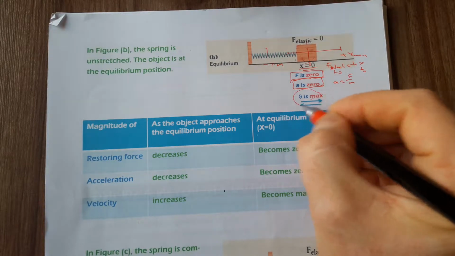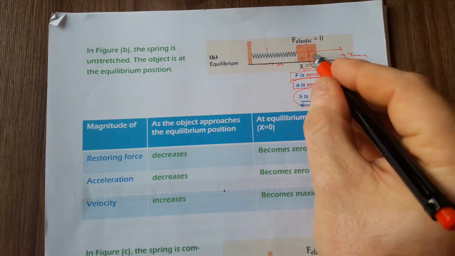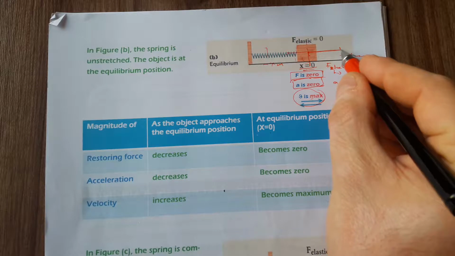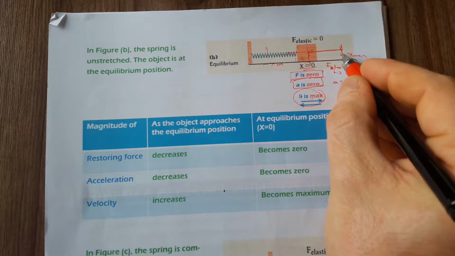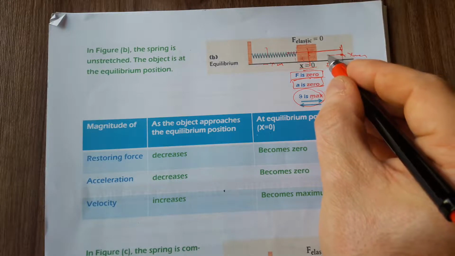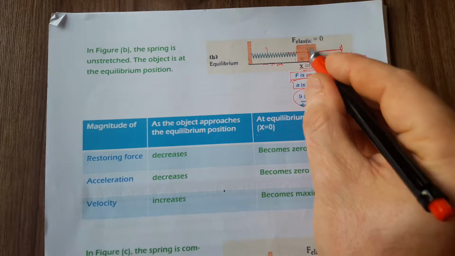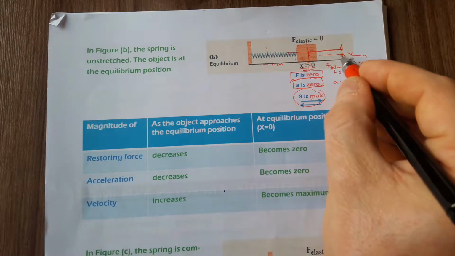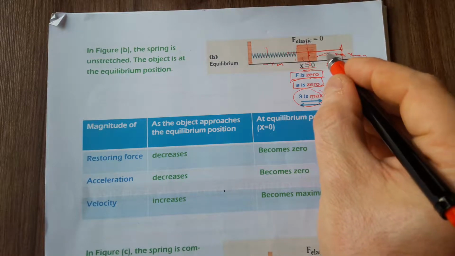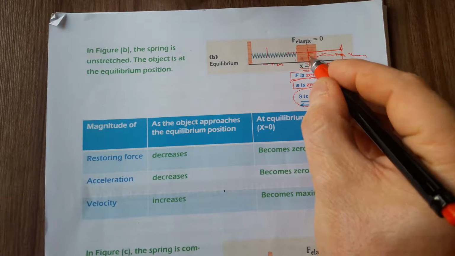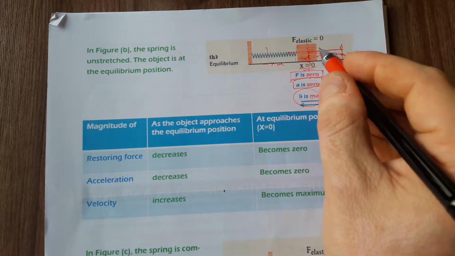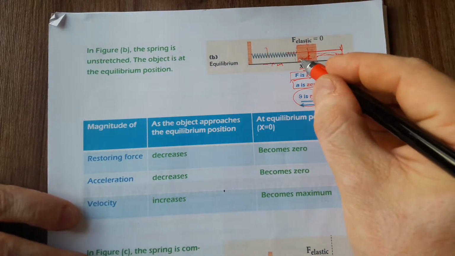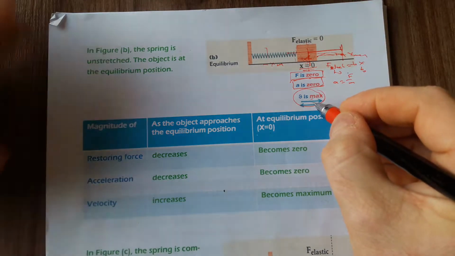But speed becomes maximum at the equilibrium position, because when you first stretch it to x maximum and release it, as soon as you release, it starts to accelerate towards the equilibrium position. So it accelerates, which means speed increases, until it becomes maximum right here. So at the equilibrium position, the speed becomes maximum and the object passes through the equilibrium position with the maximum speed.